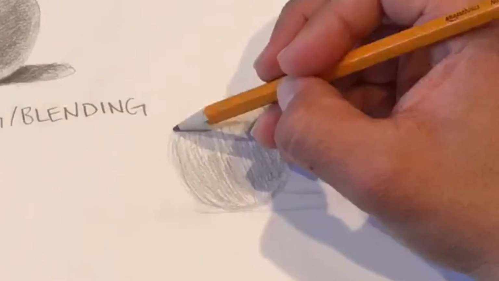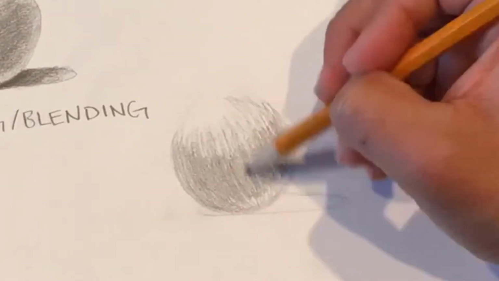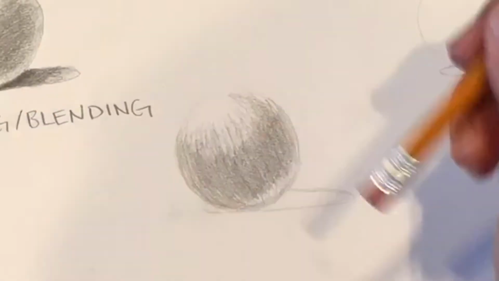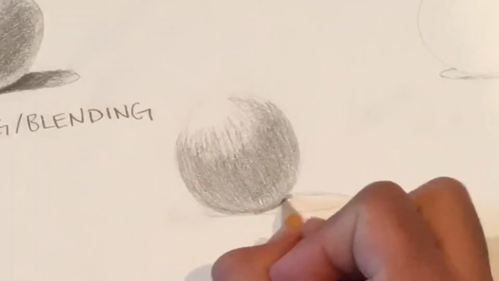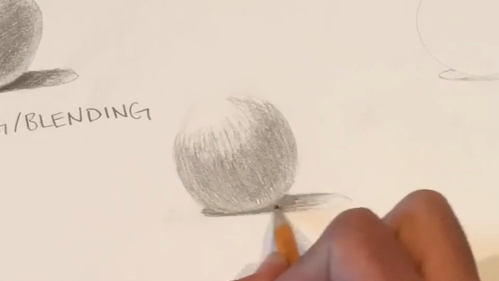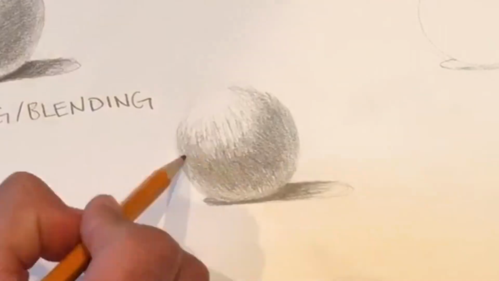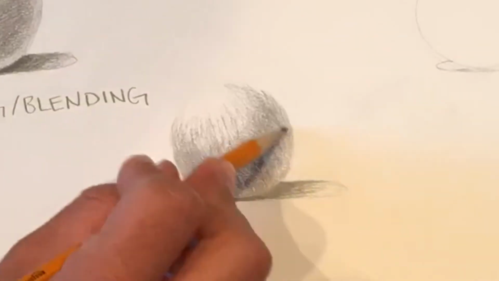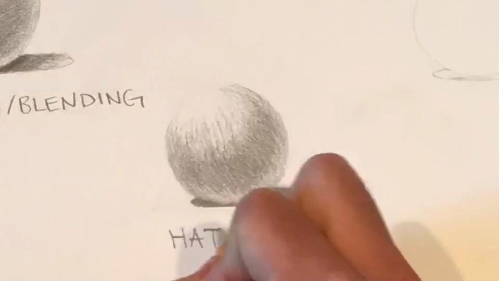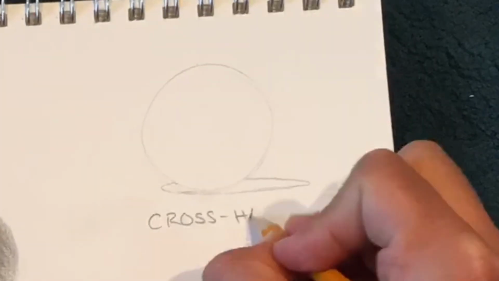This next technique is hatching. Key with hatching is you just want those lines to wrap around the form, follow that contour. So the contour means just following the natural shape of that form. So in this case, a circle, I'm not drawing perfectly straight lines. Those lines are curved, wrapping around that circle.